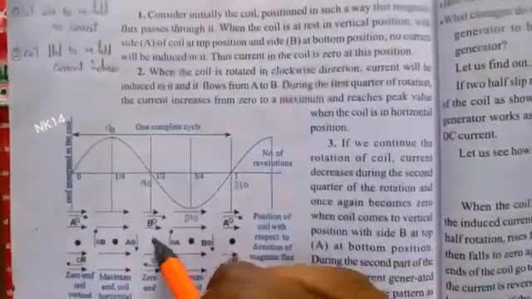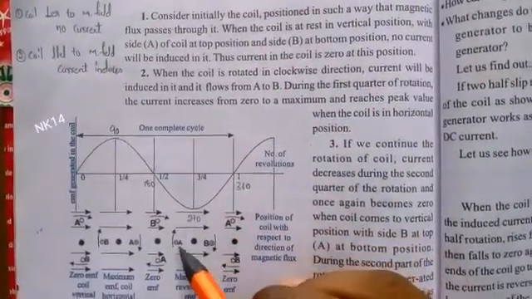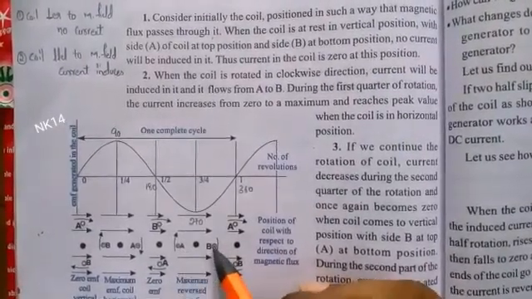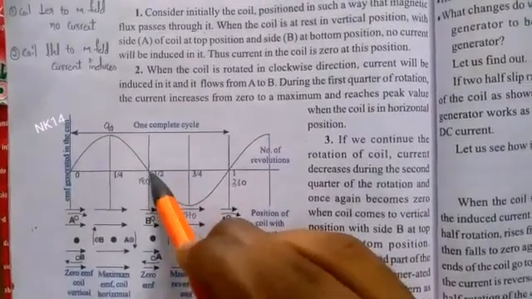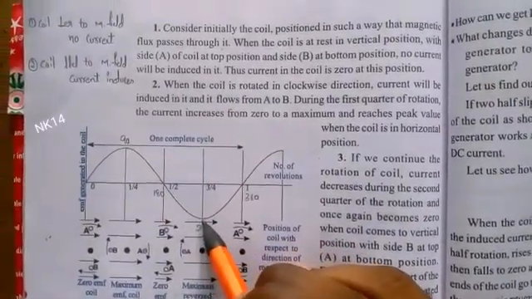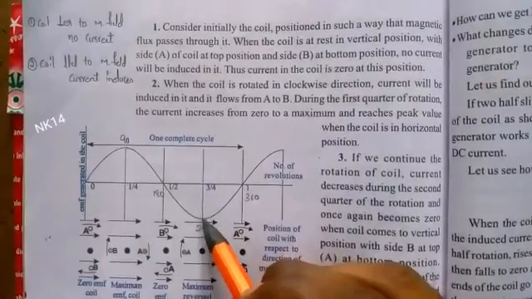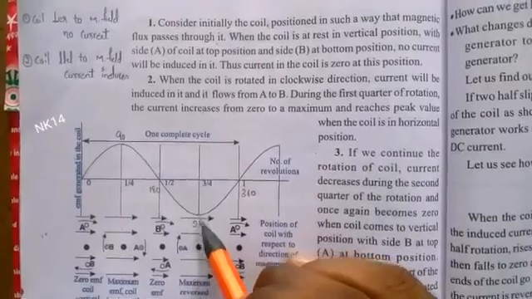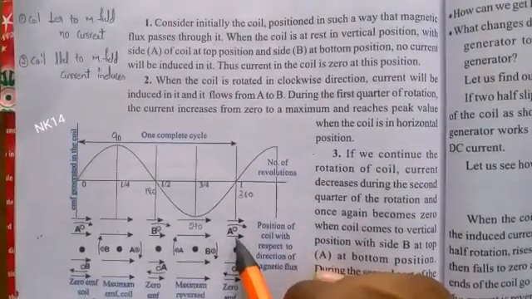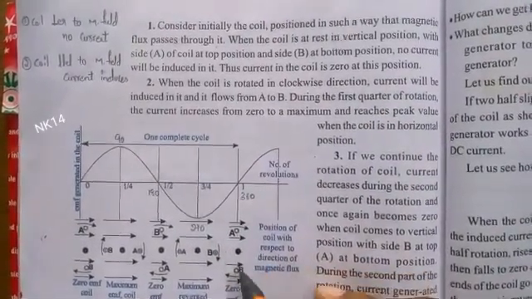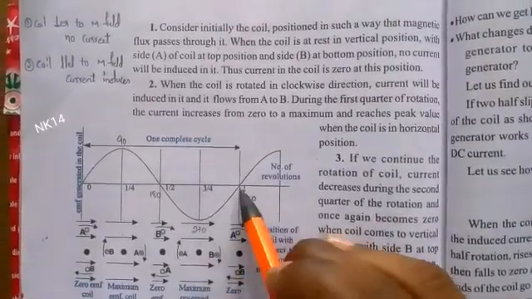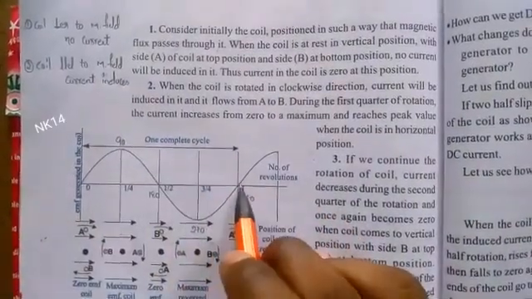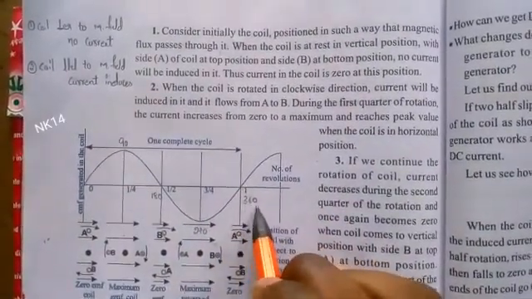Next, if the coil rotates again, what happens? A and B become parallel to the magnetic field again. Next, the current will be induced in the coil up to the maximum in the reverse direction. Exactly the reverse you are getting in this case. Next, again if the coil takes the vertical position, what happens? A goes to the top and B again to the bottom. In this case, it reaches the 0 position. Like this, one complete cycle is produced. This is one complete cycle equal to 360 degrees.